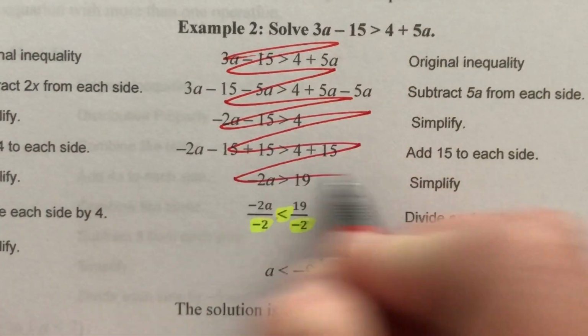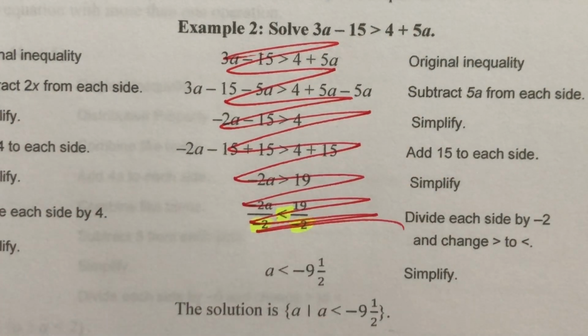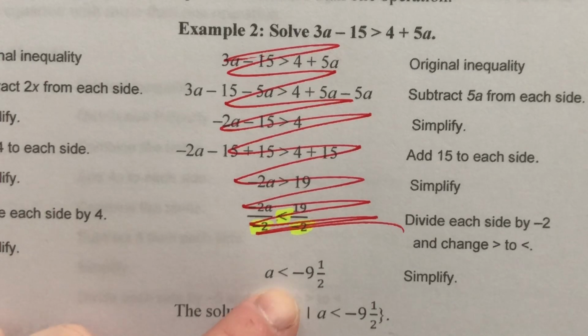You don't have to do it this way. We can solve it our own way. Let me get a blank sheet of paper. I'll show you that I'm not crazy. And we'll get the same answer at the end, which is a is less than negative 9.5.